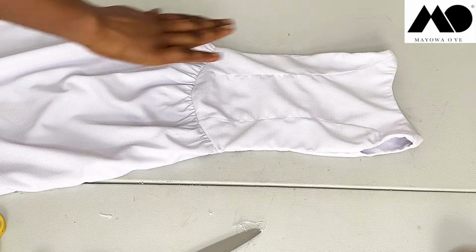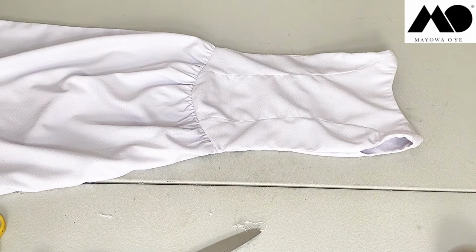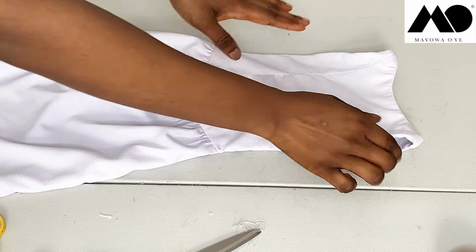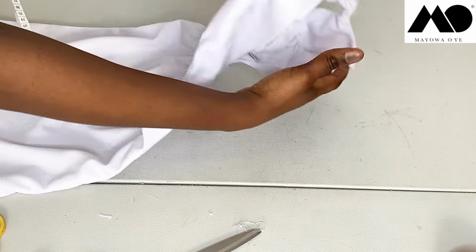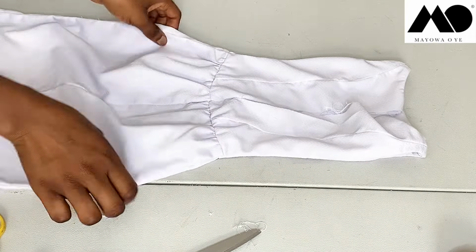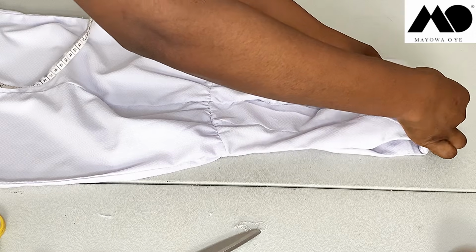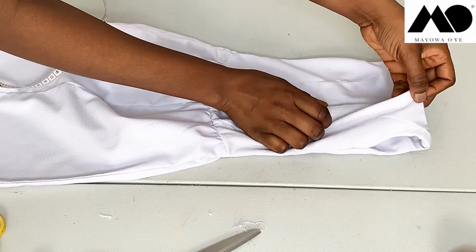And guys, this is the completed dress, and if you ask me, it's definitely giving. So if you do everything I've done, everything I've explained just the way I explained it, you would also arrive at the same result. So yeah, this is the back. So all you have to do is just attach the zipper at the back, and that is all.